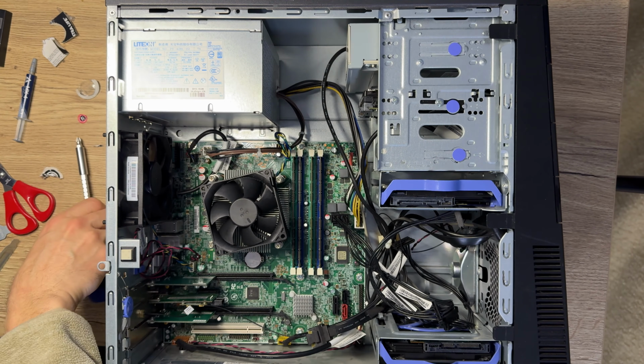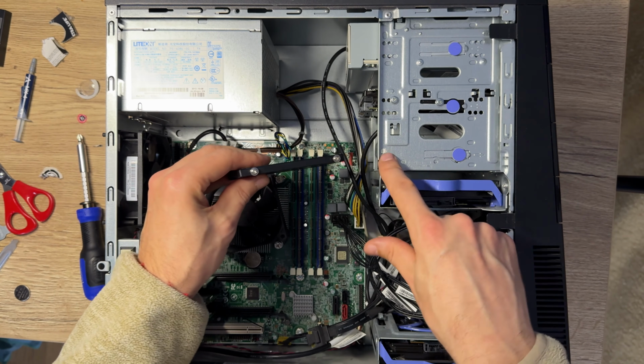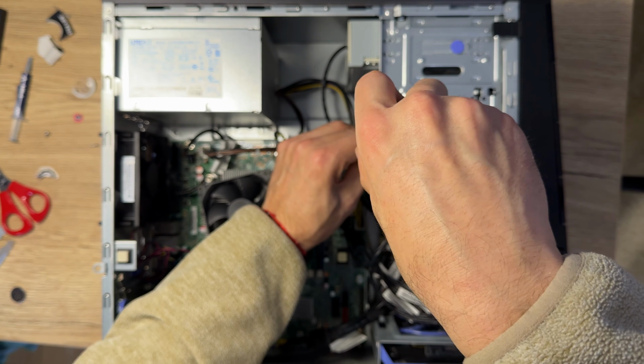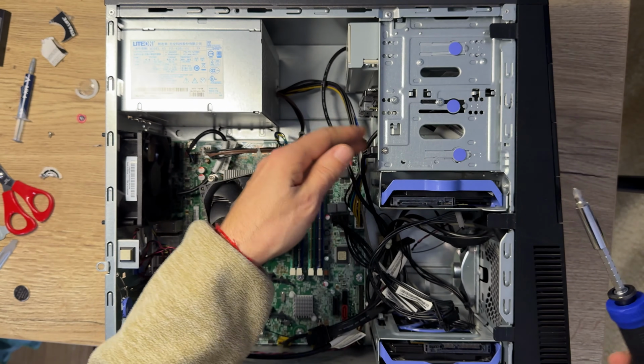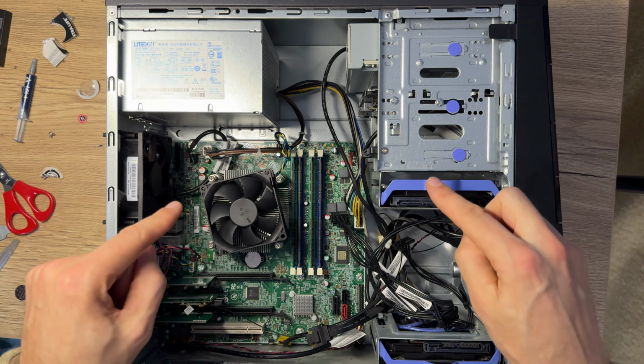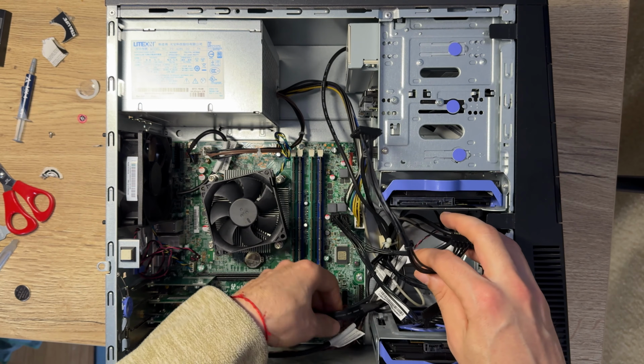Done. And this one maybe only to this place. Okay, everything is in place. We only have to connect all of this.